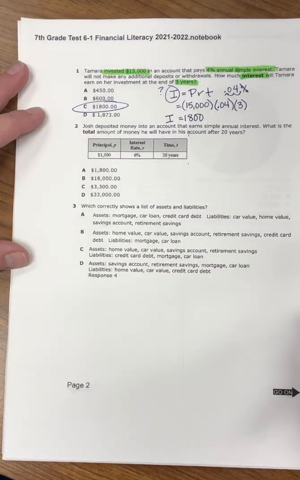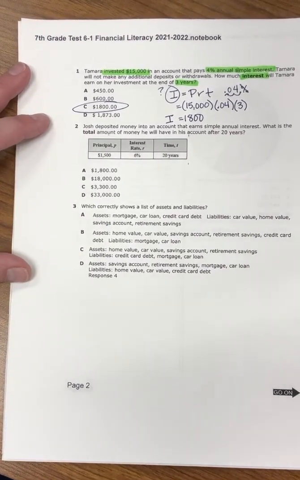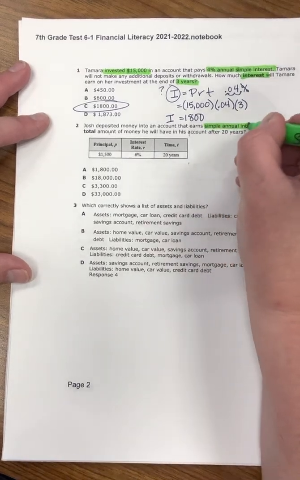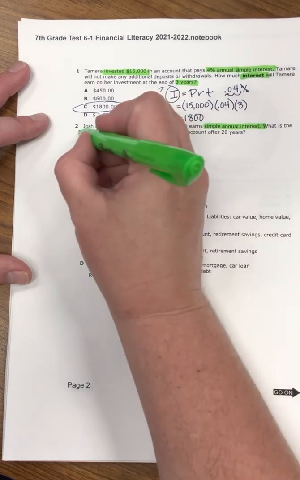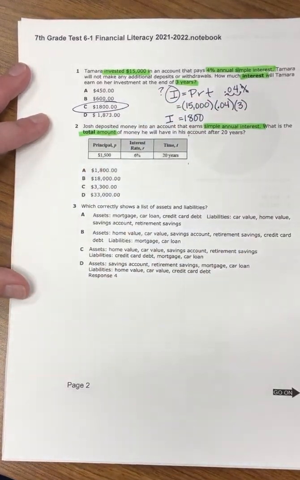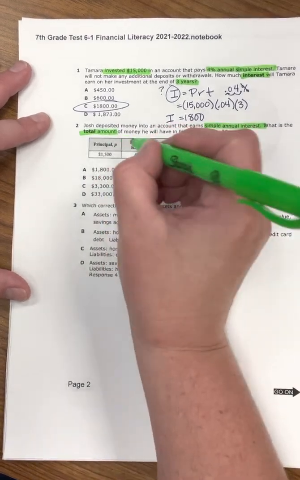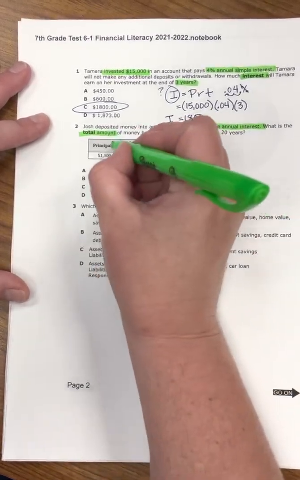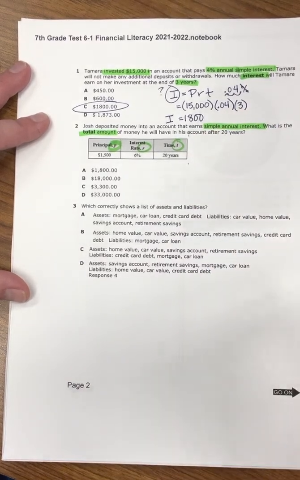Question number 2, Josh deposited money into an account that earns simple annual interest. So again, we're going to be doing simple interest. This time they're asking for the total amount of money he will have in the account after 20 years. And they gave us all of our information right here. We have our principal, our R, our rate, and T for time.